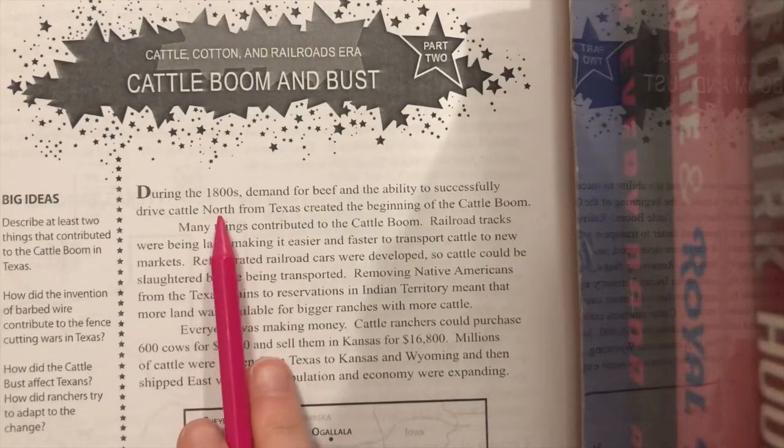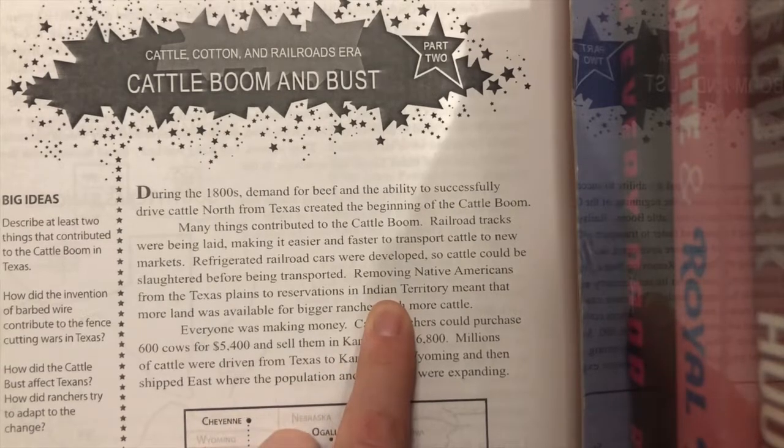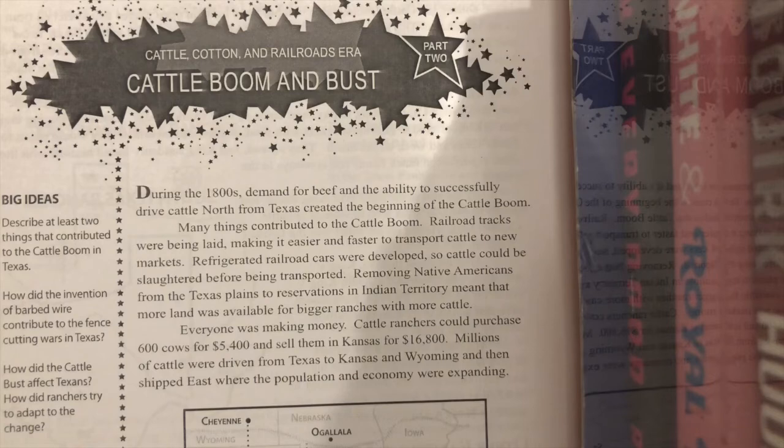During the 1800s, demand for beef and the ability to successfully drive cattle north from Texas created the beginning of the cattle boom. Many things contributed to the cattle boom. Railroad tracks were being laid, making it easier and faster to transport cattle to new markets. Refrigerated railroad cars were developed so cattle could be slaughtered before being transported. Removing Native Americans from the Texas plains to reservations in Indian Territory, now known as Oklahoma, meant that more land was available for bigger ranches with more cattle.